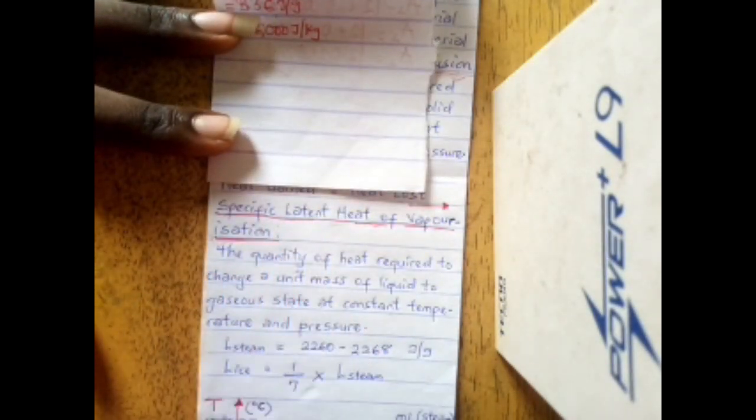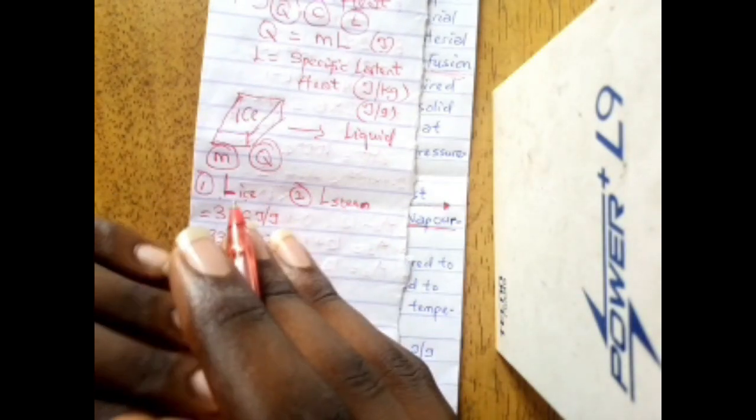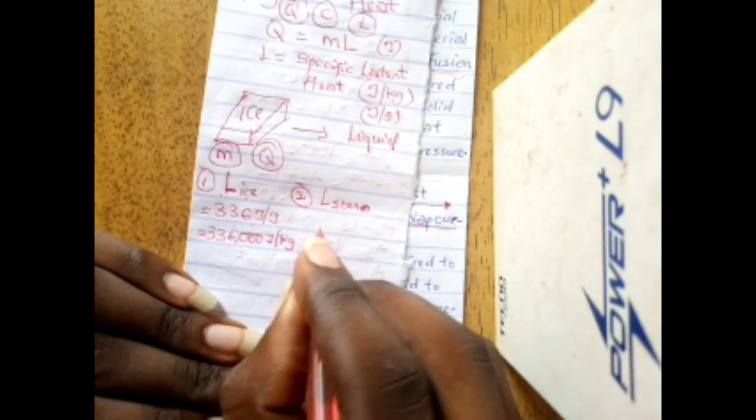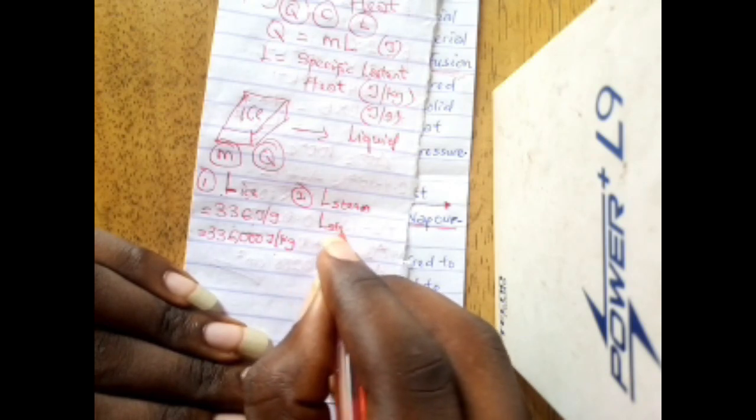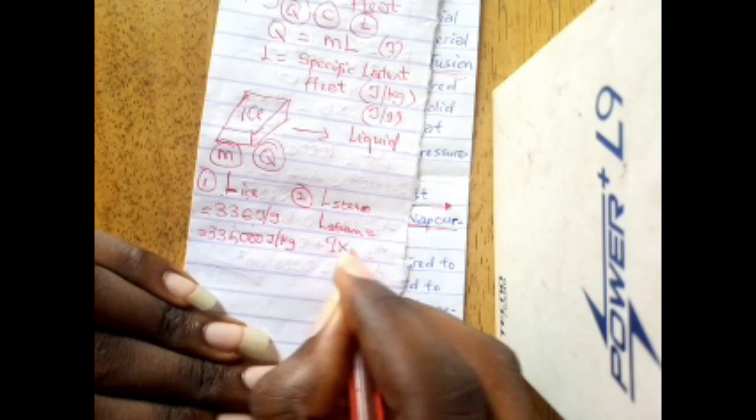Now the latent heat of steam, or the specific latent heat of vaporization, is expressed experimentally as this. The range is between 2260 and 2268. Also, you can say the latent heat of fusion is 1/7 times the latent heat of steam. So in cases when we don't know the latent heat of steam, and we are given the latent heat of ice, our latent heat of steam will be equal to 7 multiplied by the latent heat of ice, by just changing the subject of the formula.